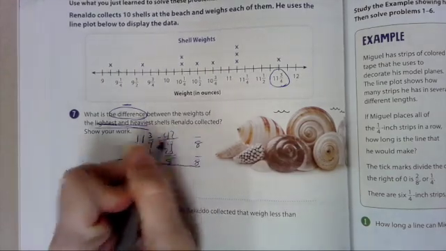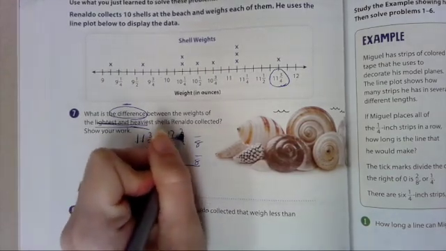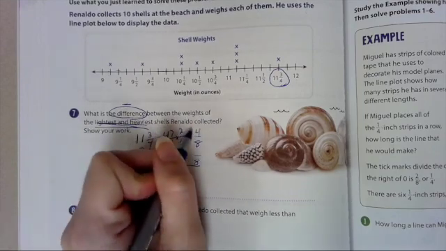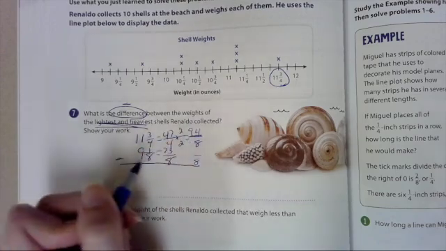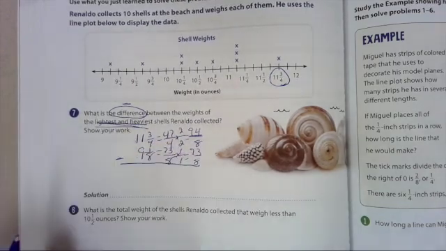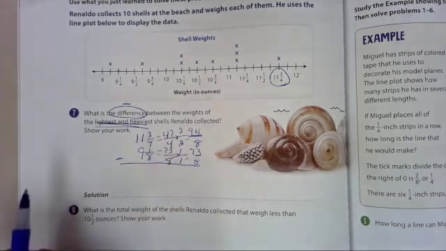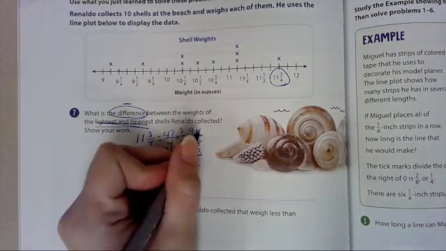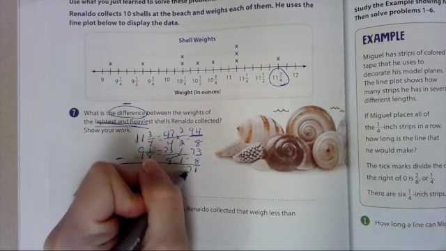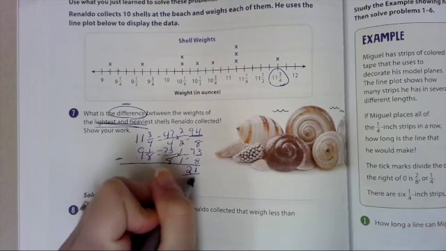We multiply this by 2 over 2. That's 94. And we multiply this by 1 over 1, and so it says 73. So we have 94 eighths minus 73 eighths. So 4 minus 3 is 1, 9 minus 7 is 2, and our denominator stays the same.